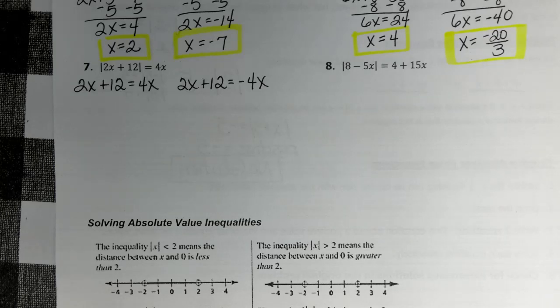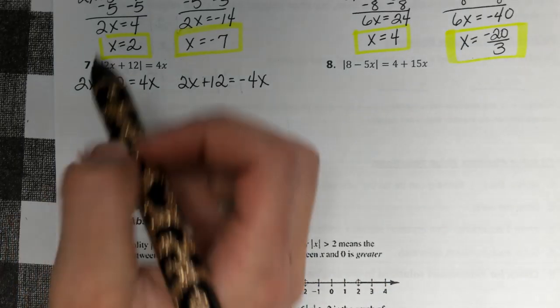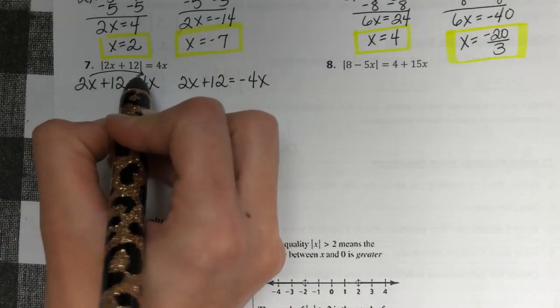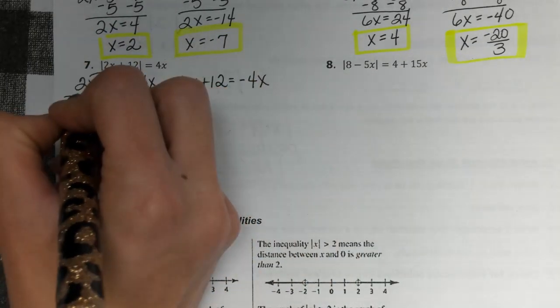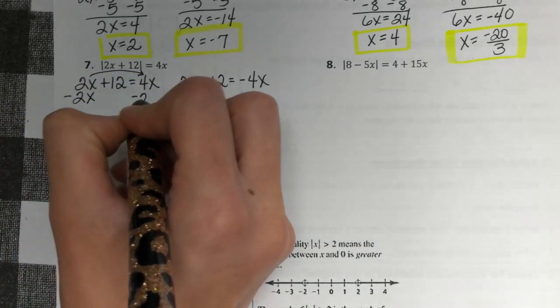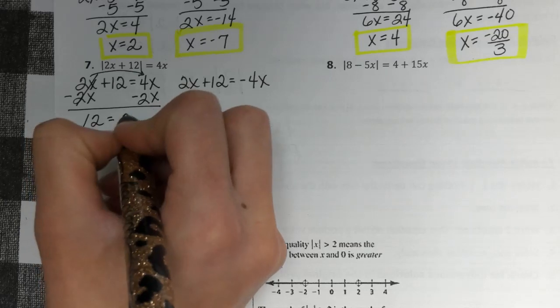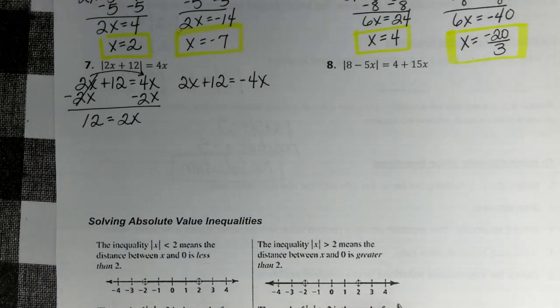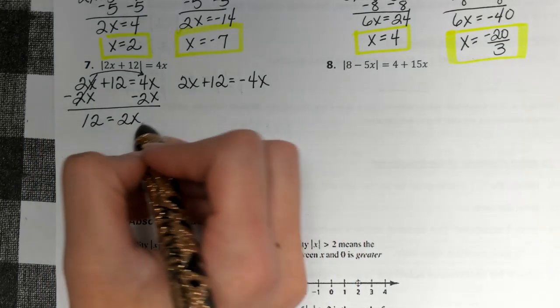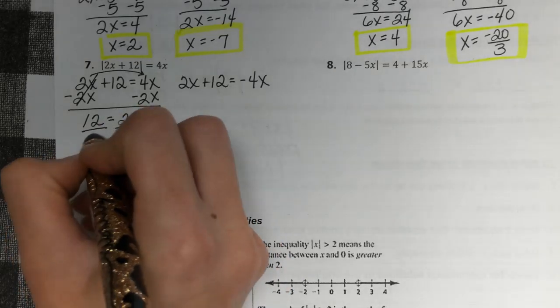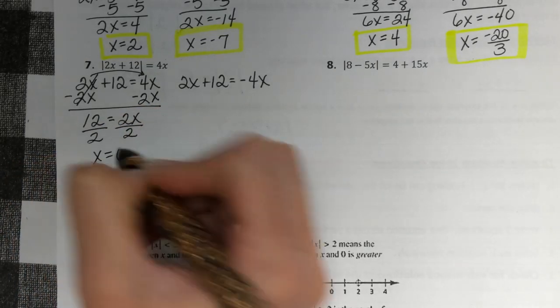Okay, now I want my x's on one side, my constants on the other. Okay, it would be easier if I just moved this 2x over to the 4x, so I'm going to subtract my 2x. So 12 equals 2x. Divide by 2, x equals 6.